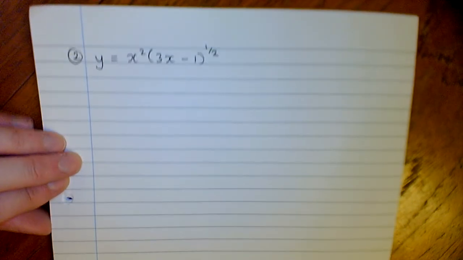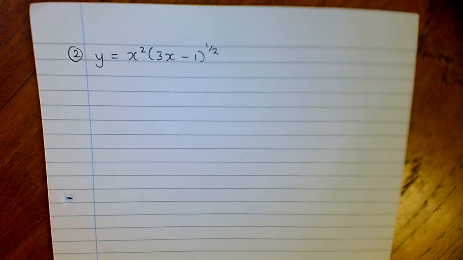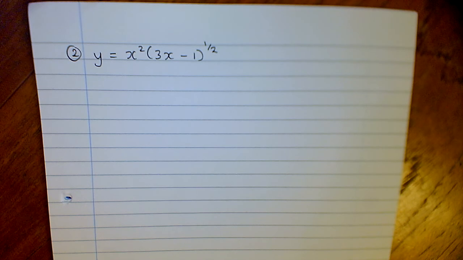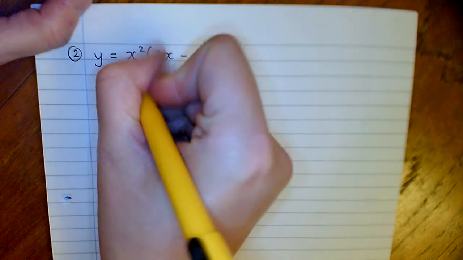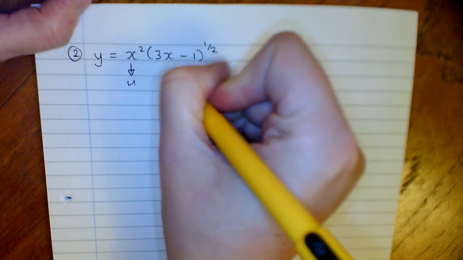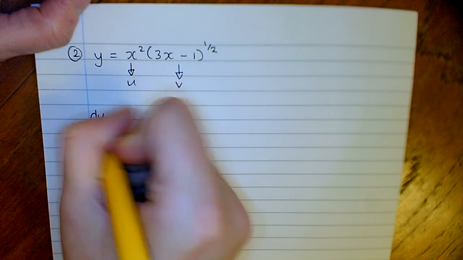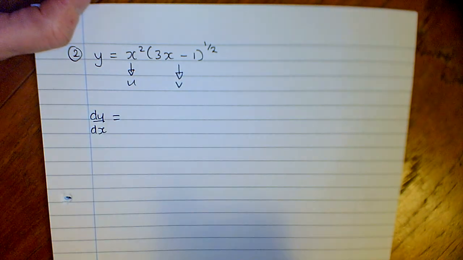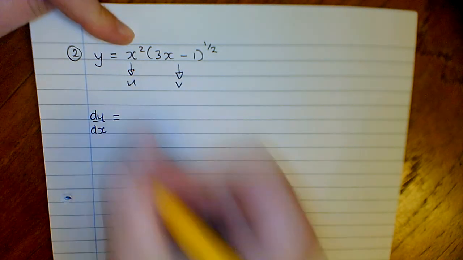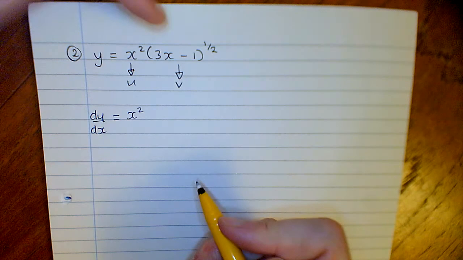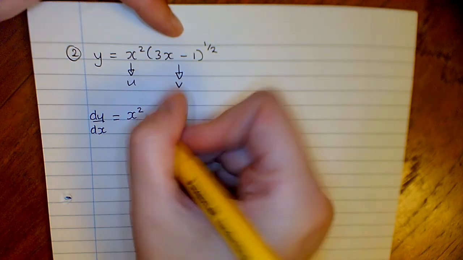Okay, our second one then, y equals x squared upon (3x minus 1) to the power of a half. So this is our u, and this is our v. So dy by dx is u, which is x squared, times the differential then of v.